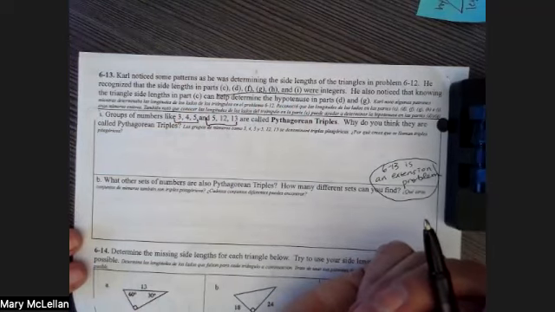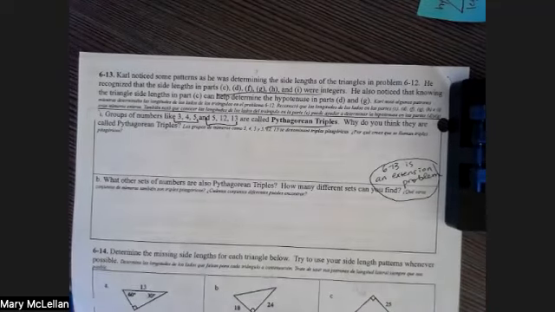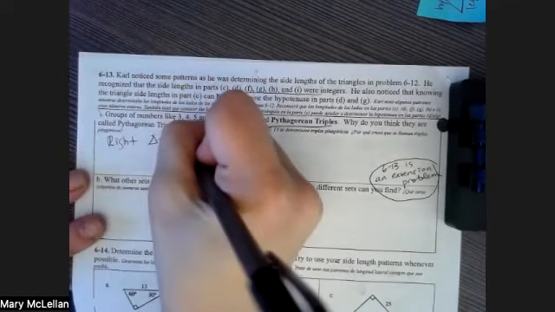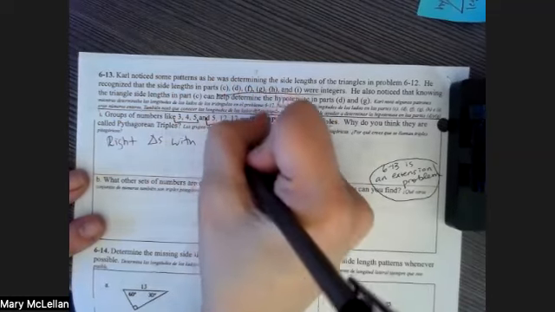So it turns out, everybody, that these are not the same as special right triangles, but they are notable types of triangles. They're these sets of numbers, 3, 4, 5, 5, 12, 13. They're called Pythagorean triples. And they're called that because, in particular, they are right triangles with integer side lengths.